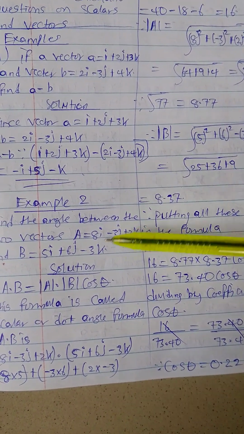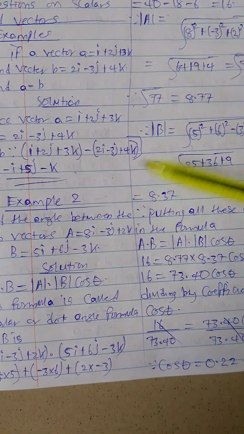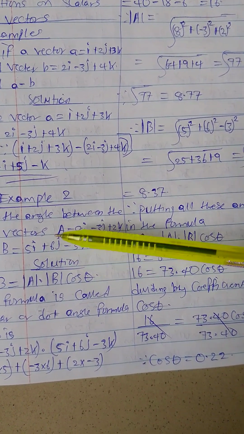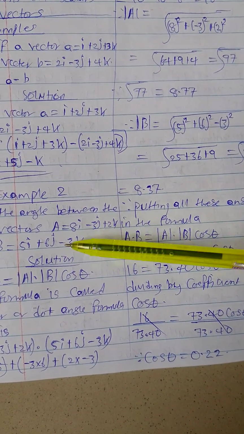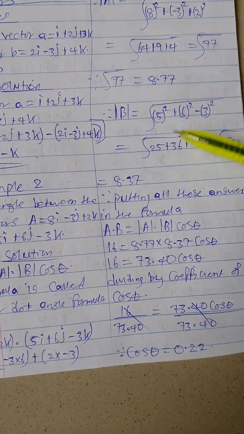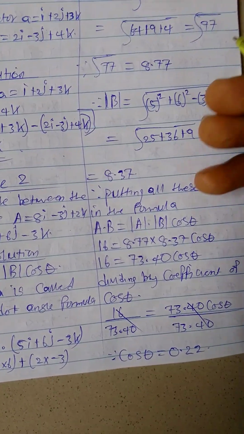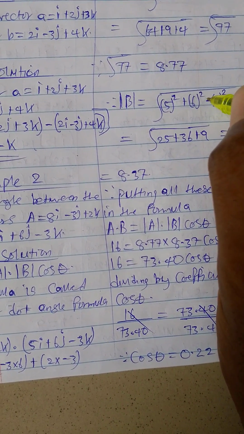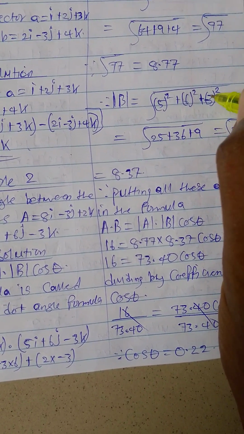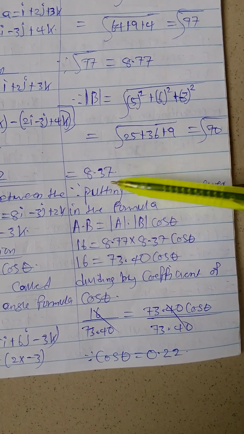Now after doing that, what do you do? Secondly, find the magnitude of vector b. The magnitude of vector b is equal to 5 squared plus 6 squared plus minus 3 all squared. That becomes the square root of 5 squared, which is 25, plus 6 squared, which is 36, then please note that this is plus and here is minus, so minus 3 all squared will give you 9. If you sum everything, that will give you 70. The square root of 70 is 8.37.